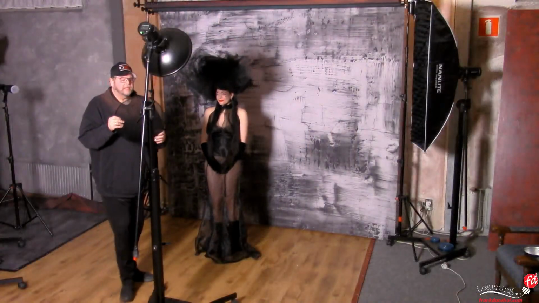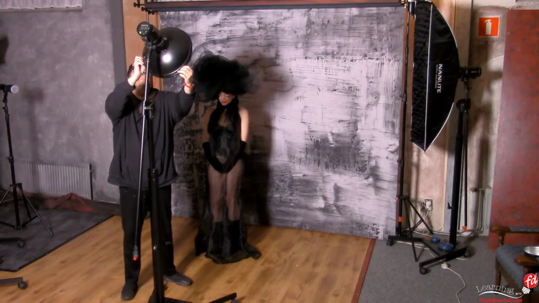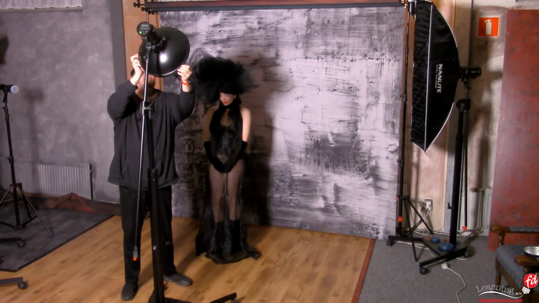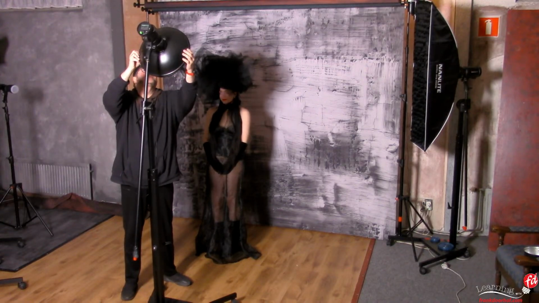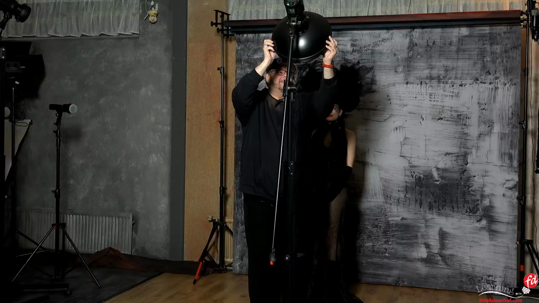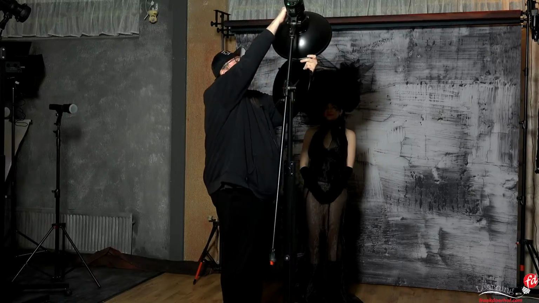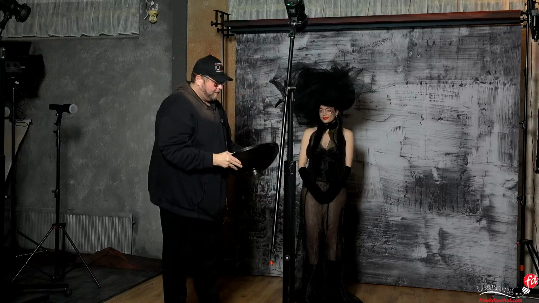Or let's first leave it like this, so you can really see the difference. Now most of these grids just click on. Yeah, most. Okay, let's take it off for a second. It's often way easier. There we go.